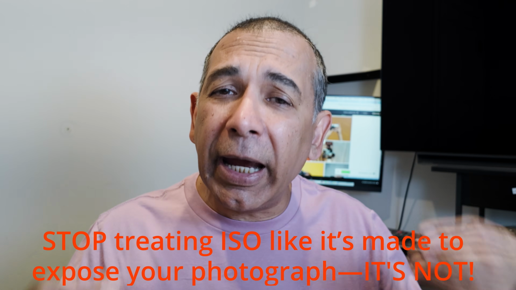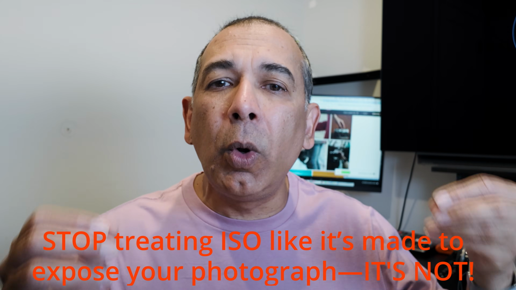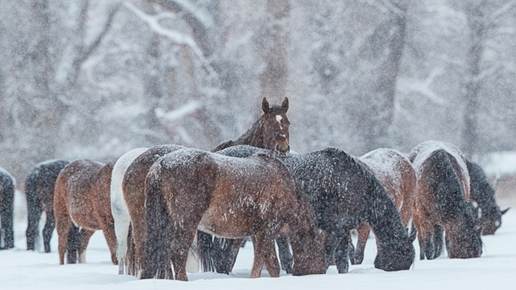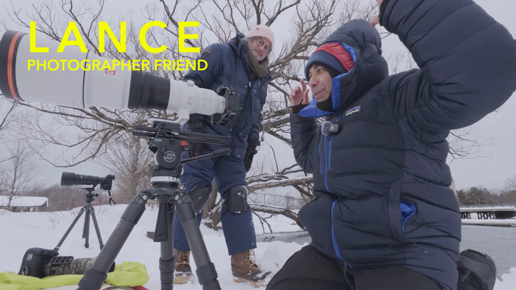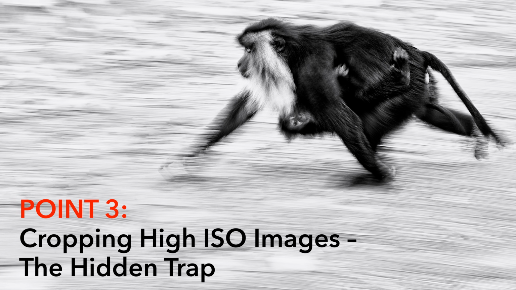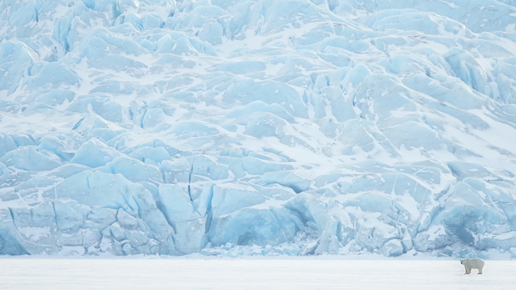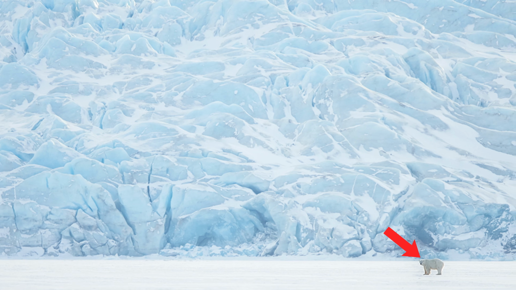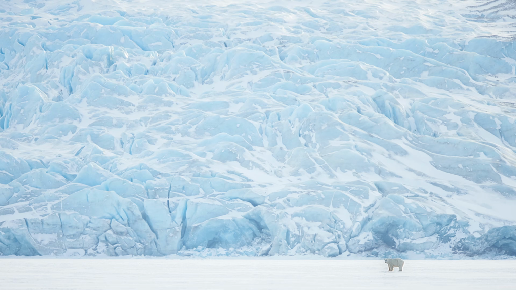Stop treating ISO like it was made to control exposure. It was not. It is simply to create a look and of course the functionality of it, collecting light and so on. But here is another problem that us photographers do, and then we point the finger at ISO: cropping high ISO images. So here it is. You did everything right. Perfect moment, sharp shot, but your subject is too small in the frame. So like many, you just crop it.